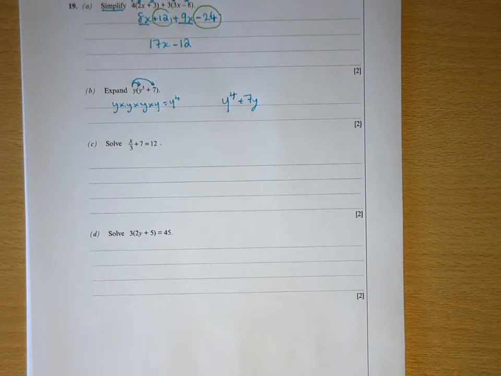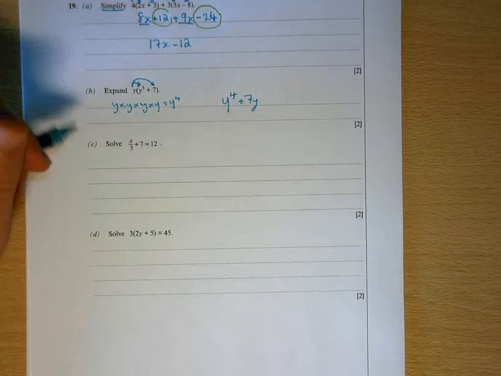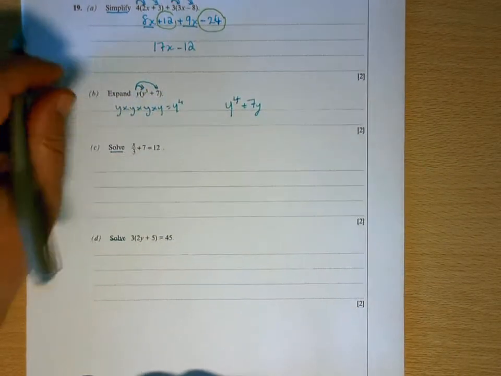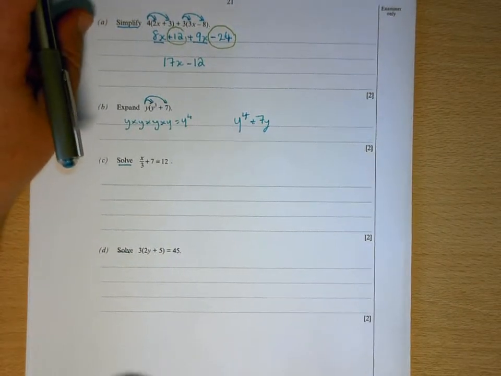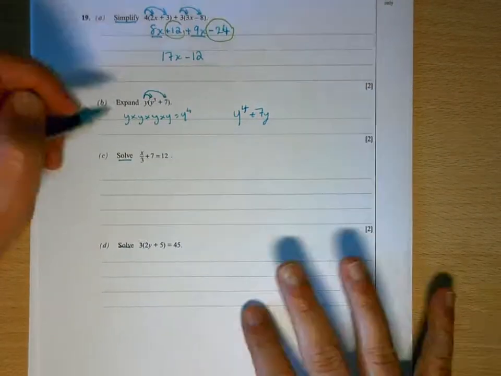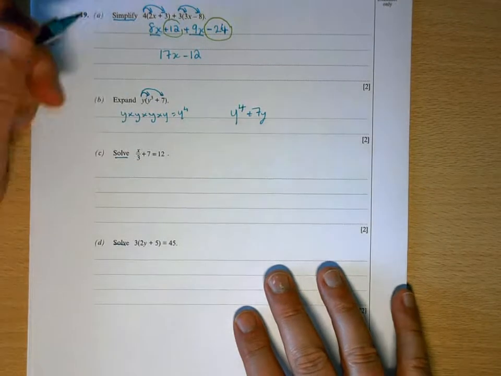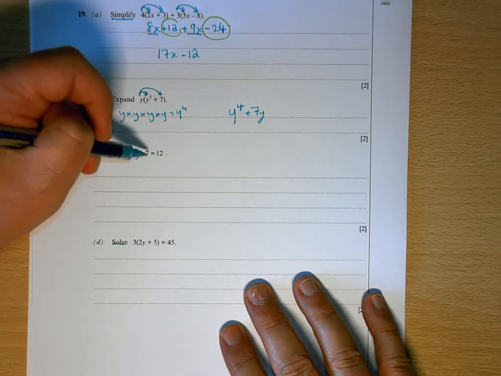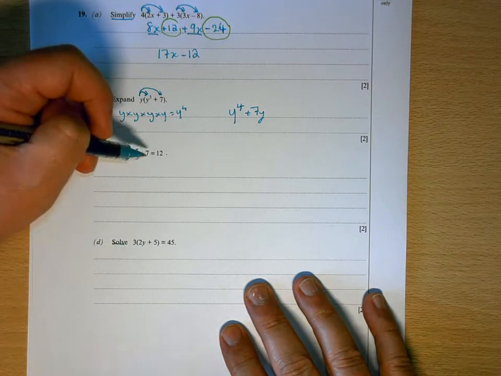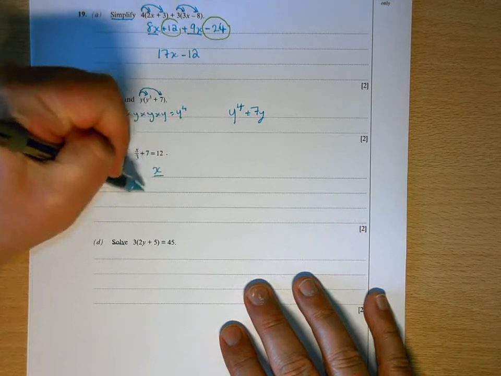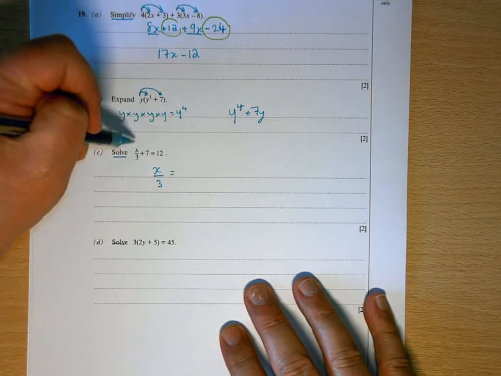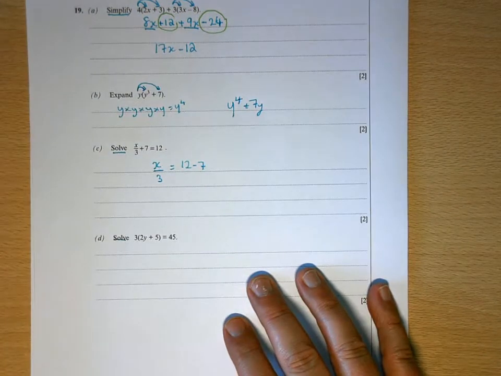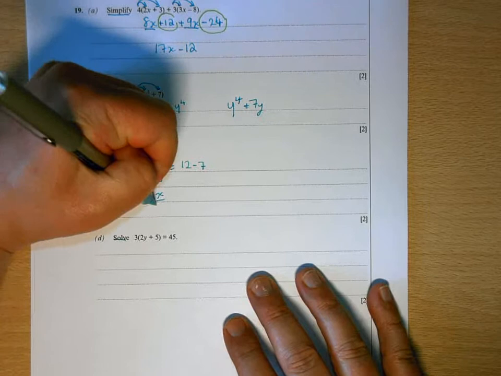But for the next two, we've got the word solve and we've got equal signs. That means we do need to get numerical answers for this. They are equations. Let's deal with this one first of all. The first thing that we need to do is get rid of the plus 7. We get rid of a plus 7 by doing the opposite of adding 7, which is subtracting 7. If we subtract 7 from the left hand side, we have to subtract 7 from the right hand side as well. So that means we get x over 3 is 5.